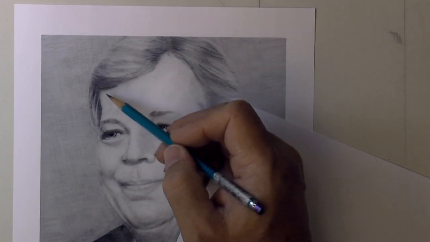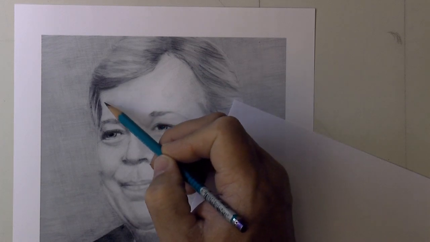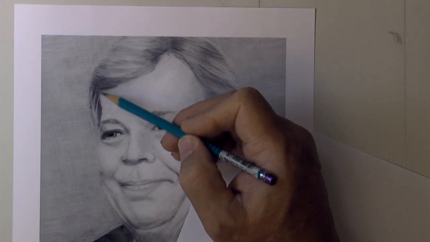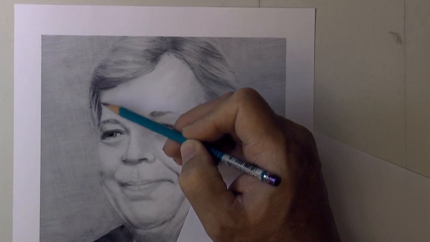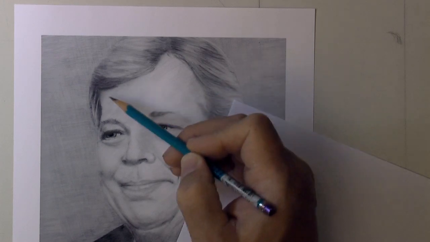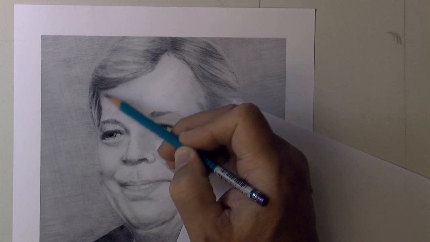Now, there is a difference here in that the forehead is round, so we could also take into consideration the roundness of the forehead, and that shadow will change just a little bit. It'll actually get almost a little curved there.